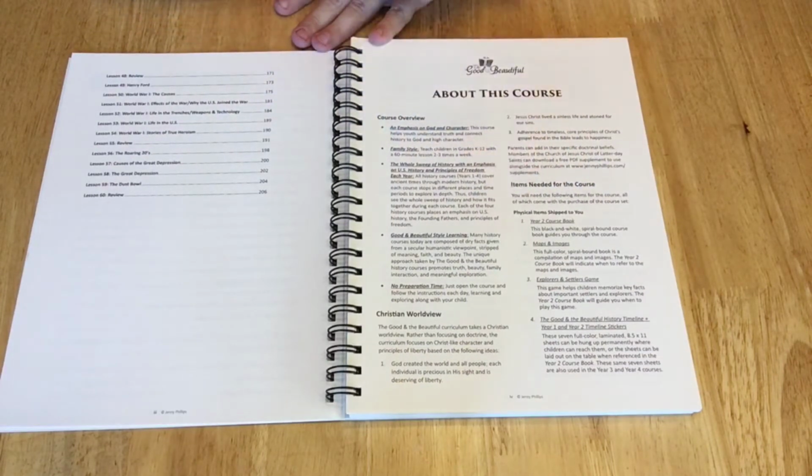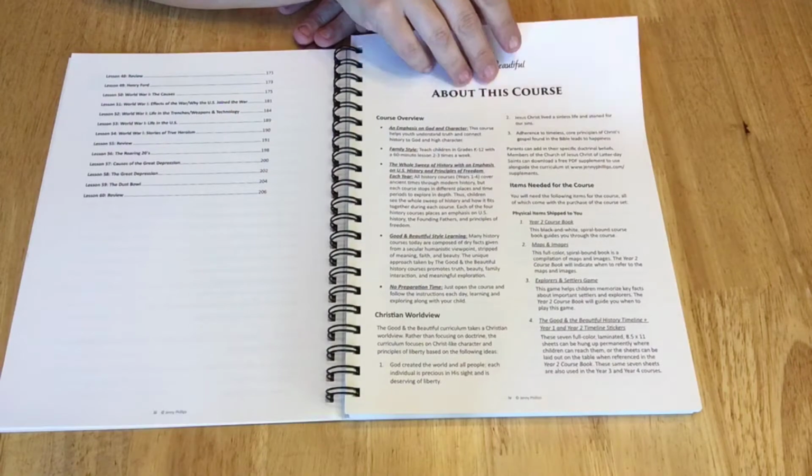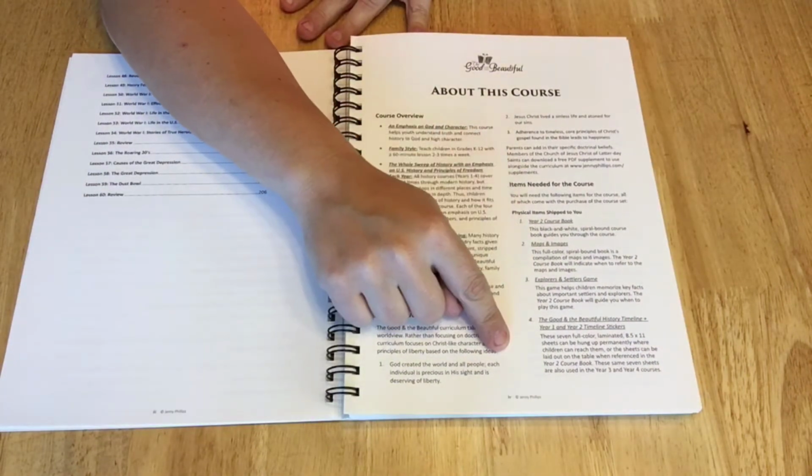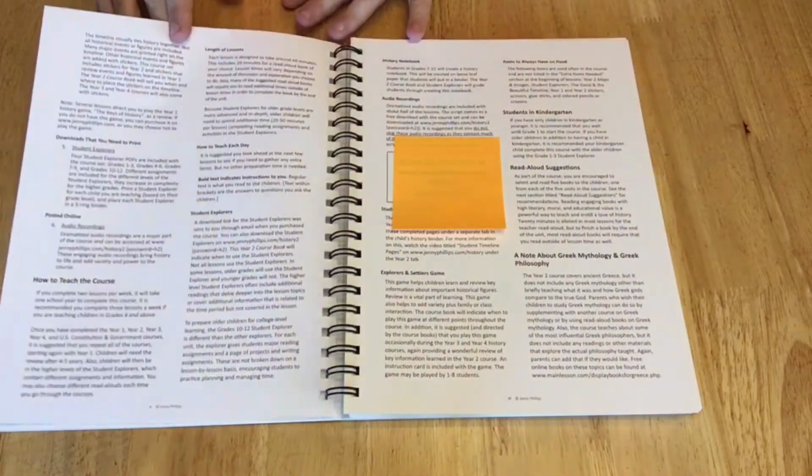It has a list of items that you will need, and it talks about what parts you get when you buy this curriculum.